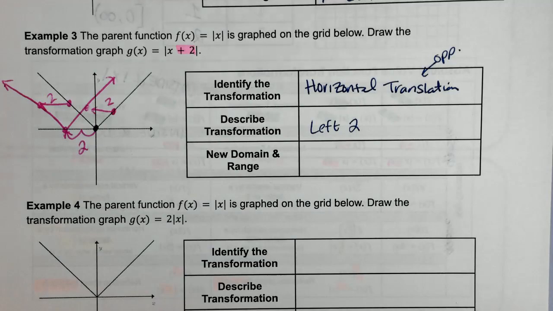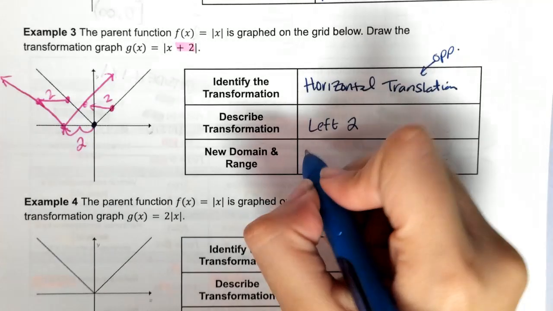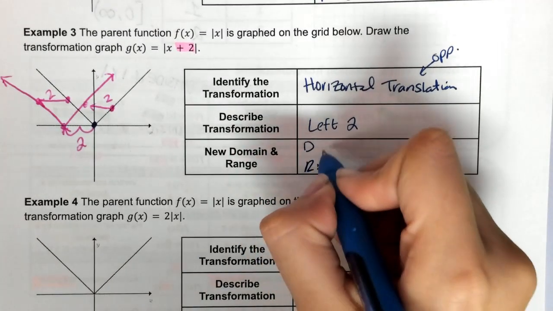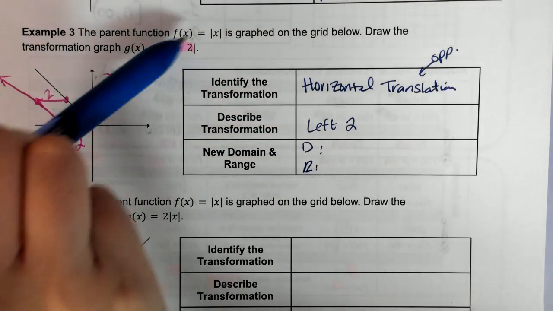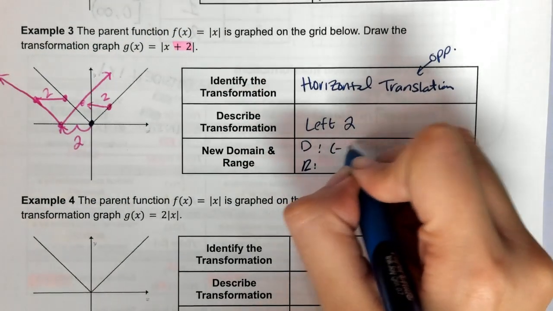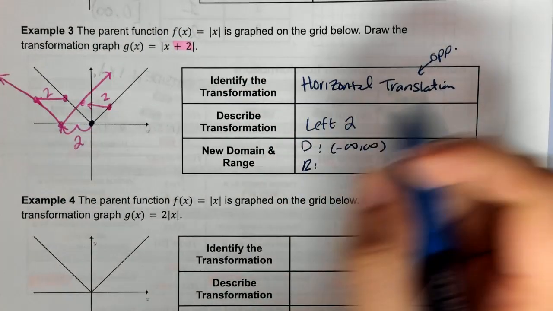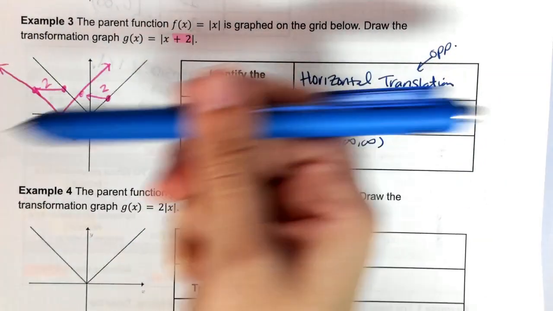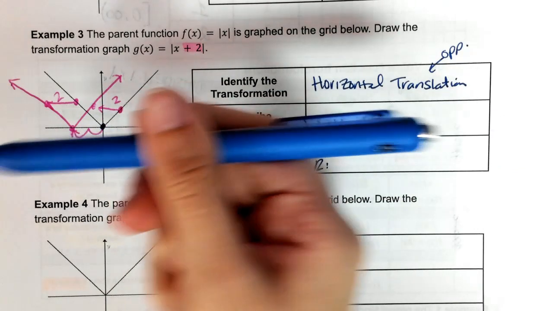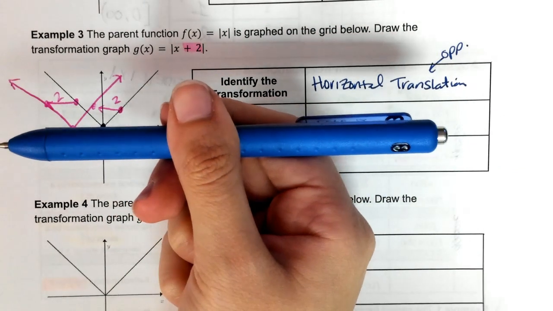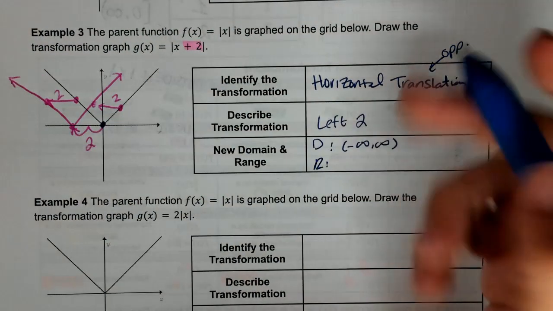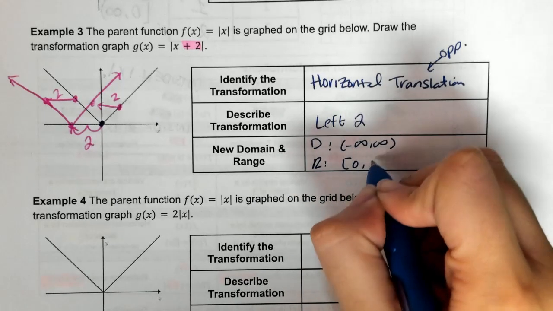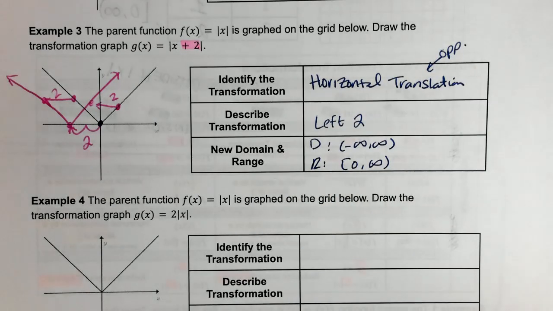My domain and range. For my domain, I still have my arrows pointing forever left and forever right. So it's still -infinity to infinity. My range this time, notice I didn't go up or down. So for my y value, remember, range talks about y values, nothing changed from my y values. These still are at 0. So this one will still go from 0 to infinity.